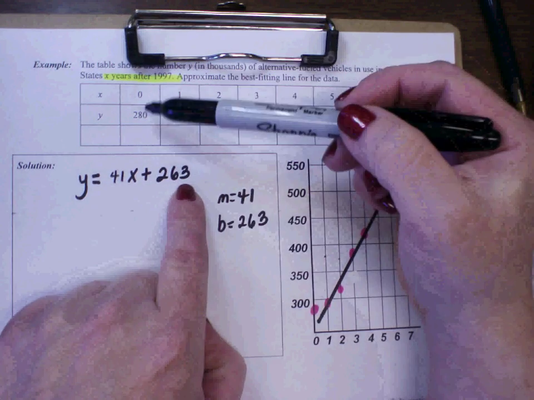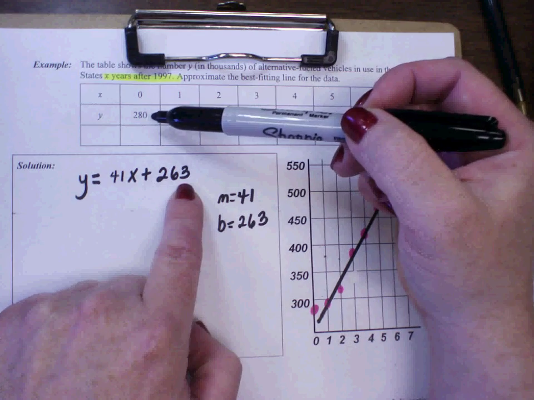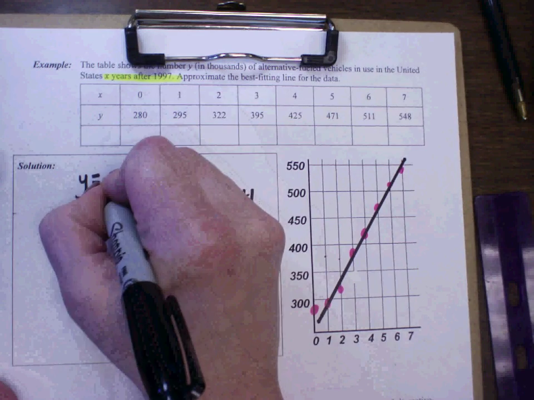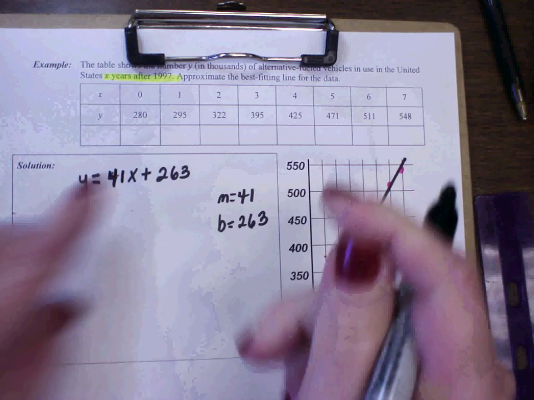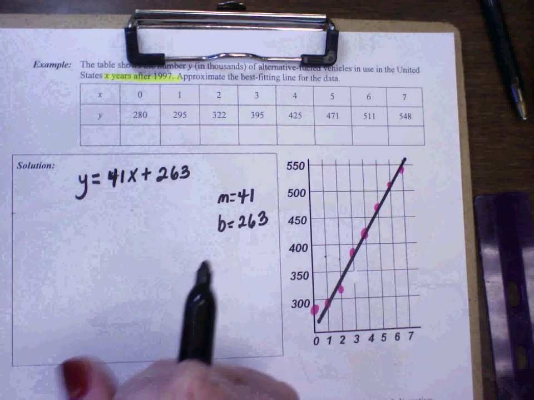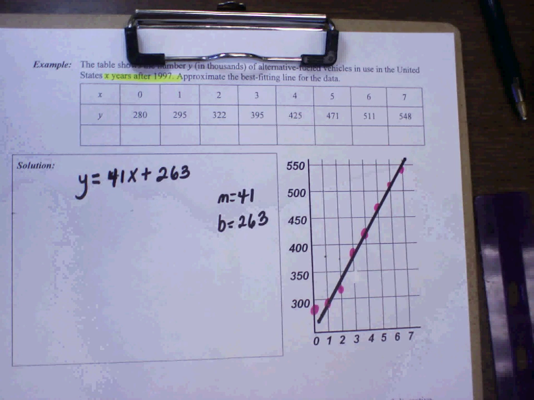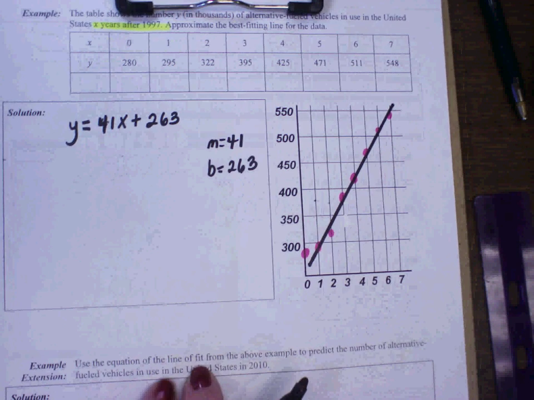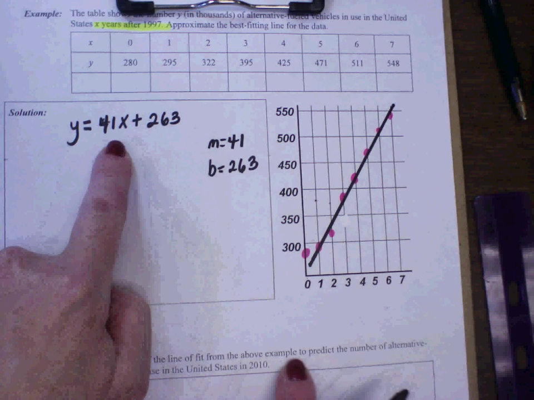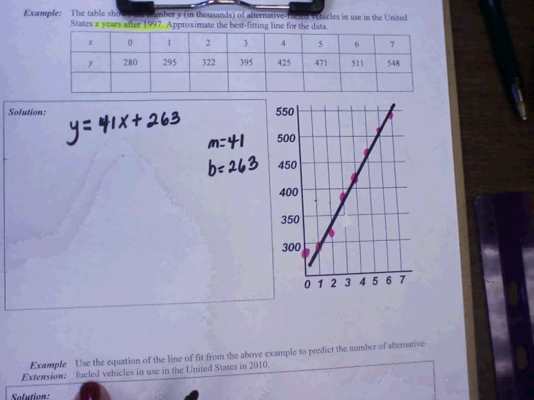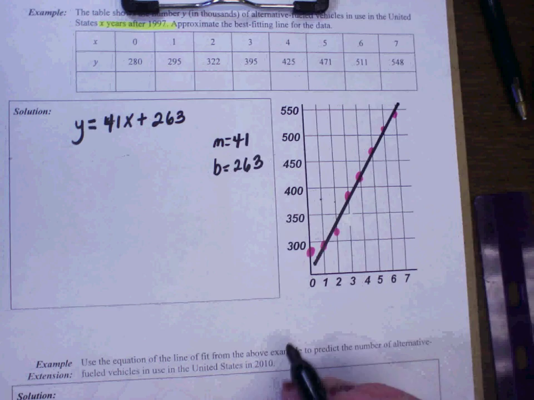You can round. It's okay. All right. So my equation would be 41x plus 263, which is very close to that 280, right? But remember, this is a line of best fit, so it's not going to be exactly that y-intercept. Are we good? And everybody knows how to do this, see?